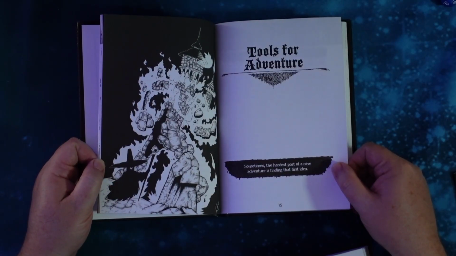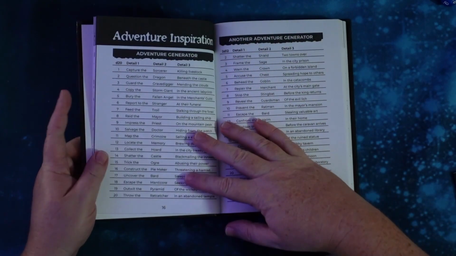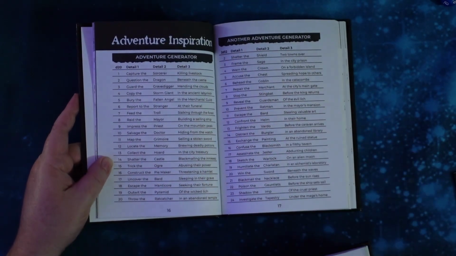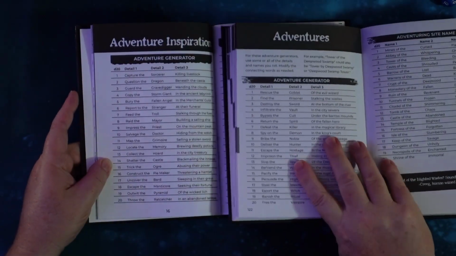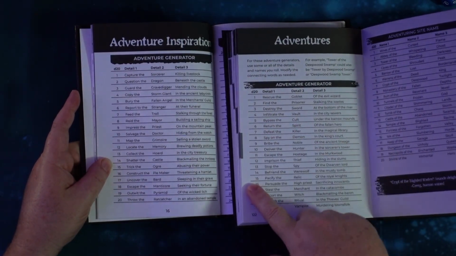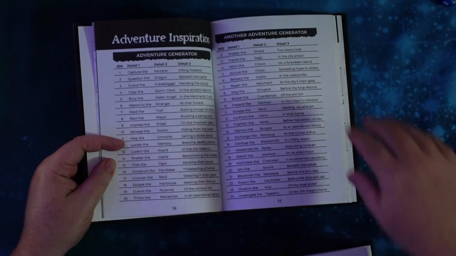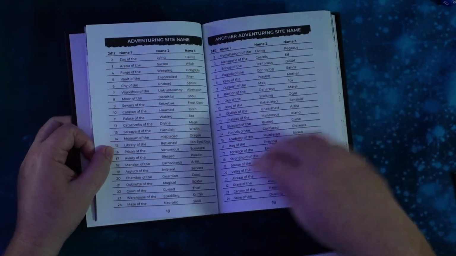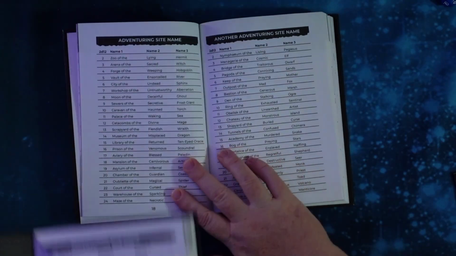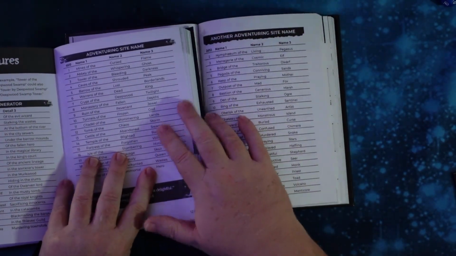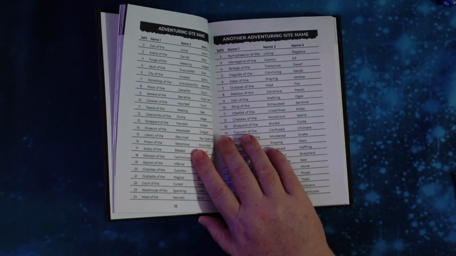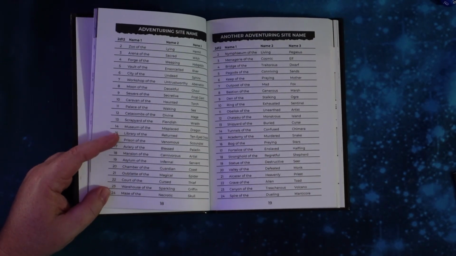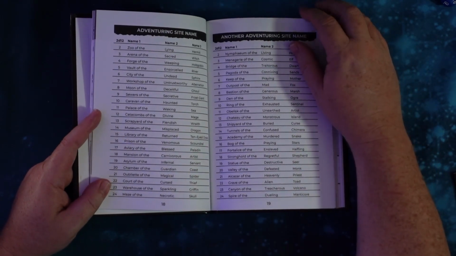And then we have the Tools for Adventure section, which includes another adventure generator and a third. This follows the exact same model you find in the Shadowdark core rules. From there, we get 2 tables of adventuring site names, which again follows the format found in the Shadowdark rules, and you're going to see that's a theme. I tried to follow the core rules as much as I could while giving everyone new tools.